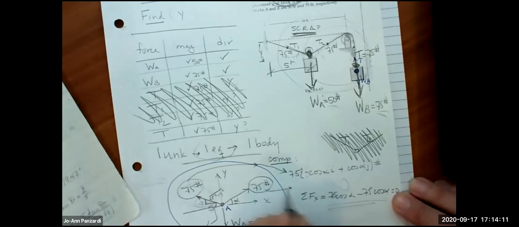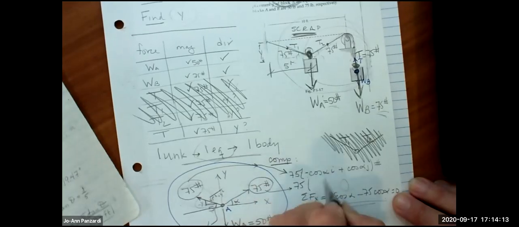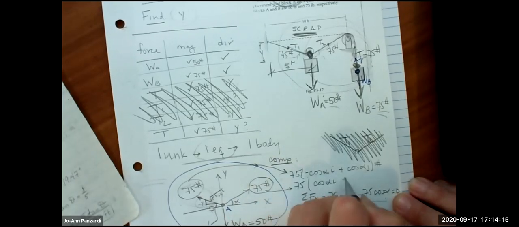And then this T1, this other one is cosine alpha i plus cosine alpha, no. Wait a minute. The alphas aren't the angles to the axes. Right.